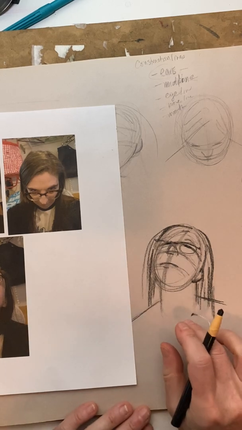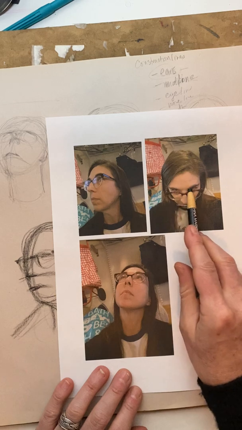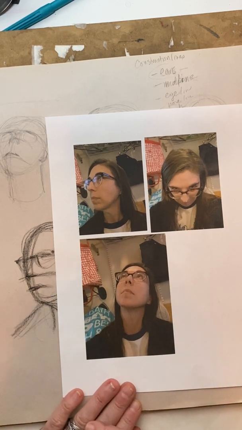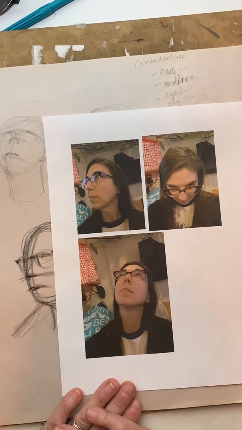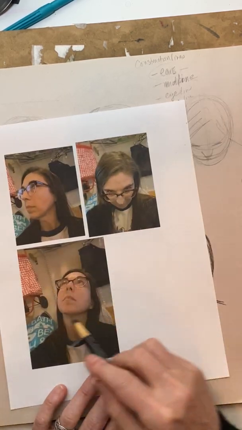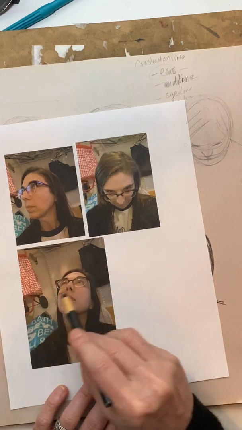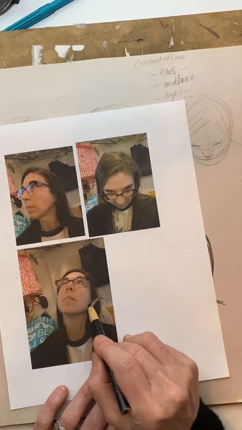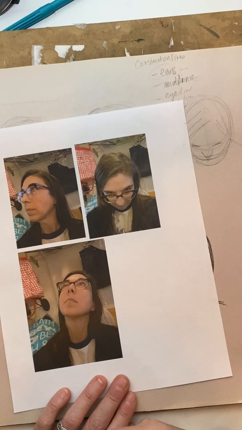So you are going to do 10 of these. Each of them should be in a different angle, looking in a different way. Only one of them can be straight on, okay? Again, draw the shape, look for that midline, look for the lines for the eyes, nose, and mouth, and then add your simplified features.